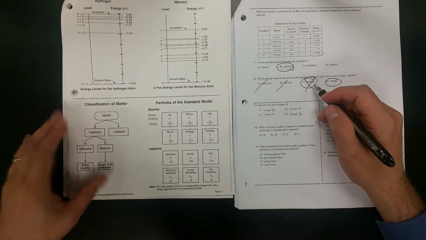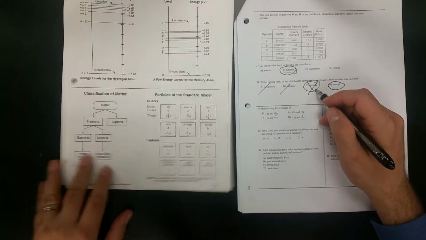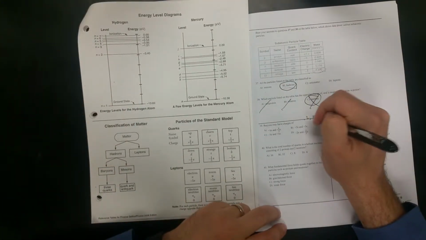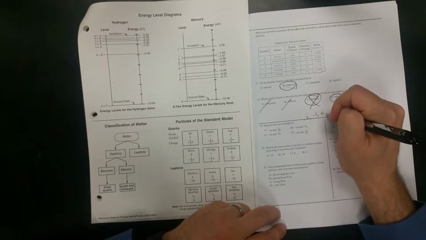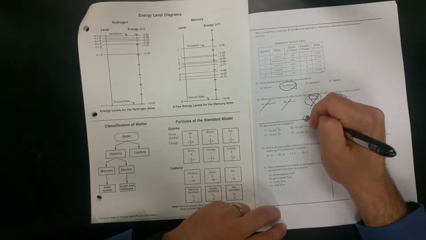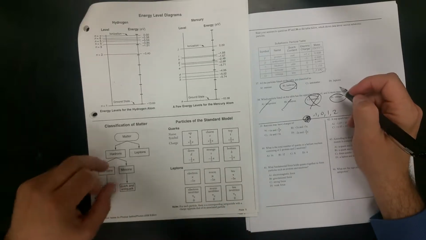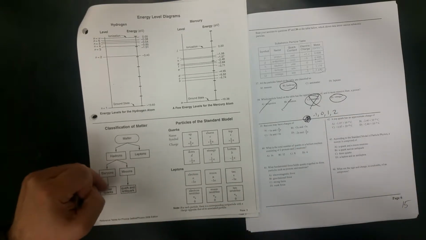Baryons can have a charge of... So this is a baryon right here. Baryons are made up of 3 quarks. So those 3 quarks can have charges of -2, -1, 0. Oops, sorry, let me correct: -1, 0, 1, and 2. Because baryons are made up of 3 quarks.